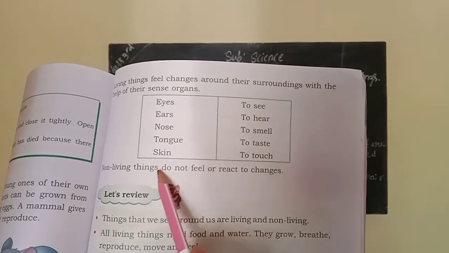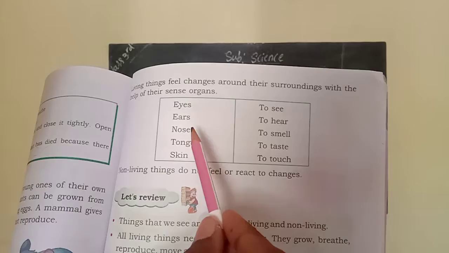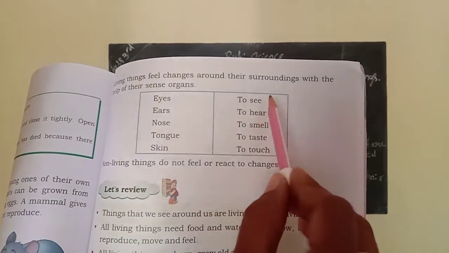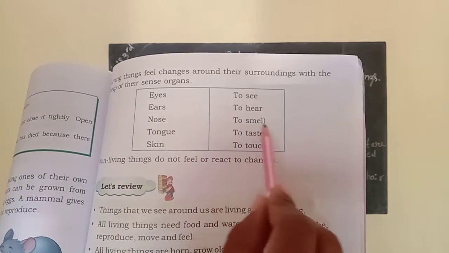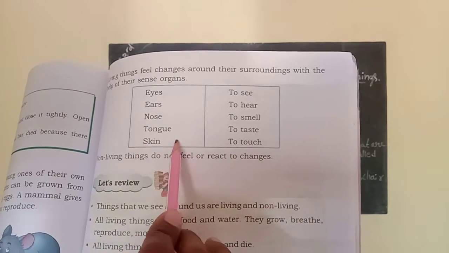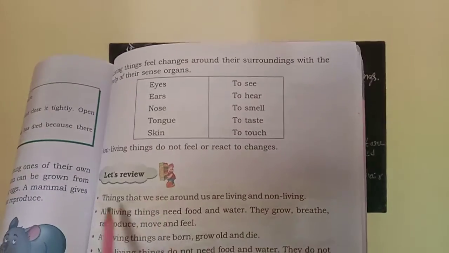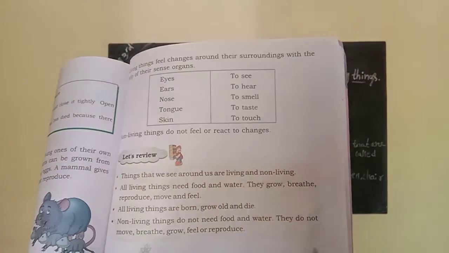Living things feel changes in their surroundings with the help of their sense organs. You already studied about the sense organs. Which are the 5 sense organs? Eyes, ears, nose, tongue, skin. Eyes, its function is to see. Ears we use to hear. Nose we use to smell and breathe. Tongue we use to taste. Skin we use to touch. But non-living things do not feel or react to any changes.